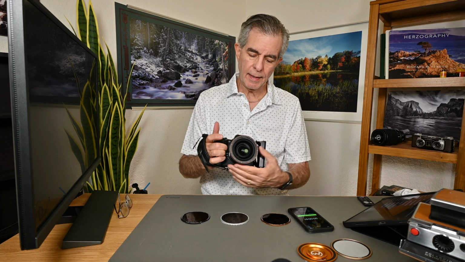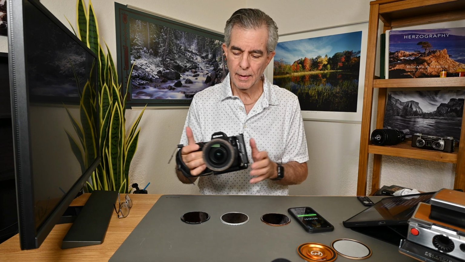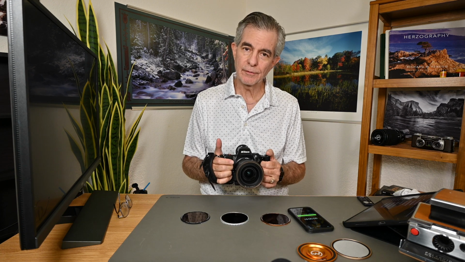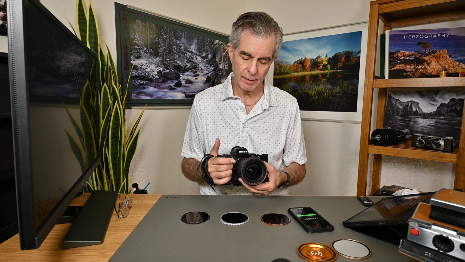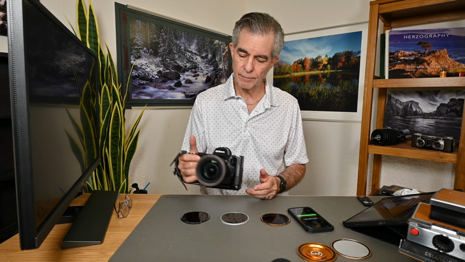First, of course, I'm going to compose and get everything set up, and my camera's going to be on a tripod. I don't recommend this unless you had to, doing this where you're set up on a rock or something like that, because it's going to be a long exposure. You can't have anything moving or vibrating.